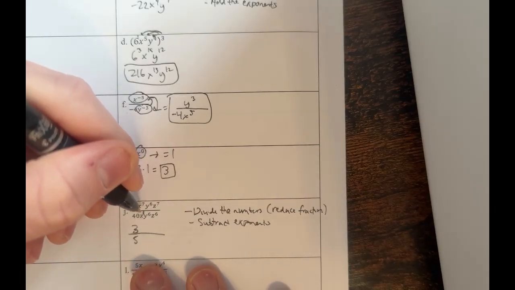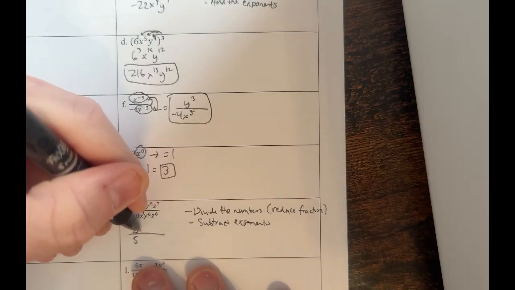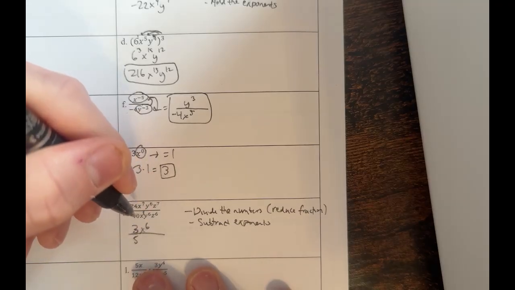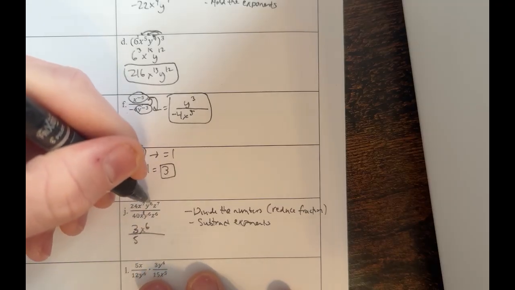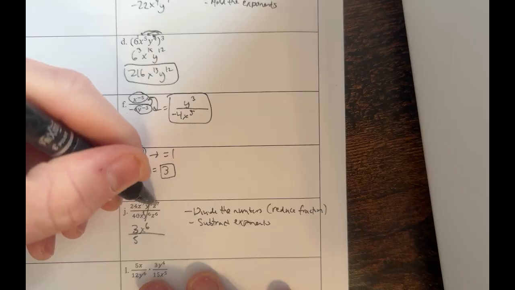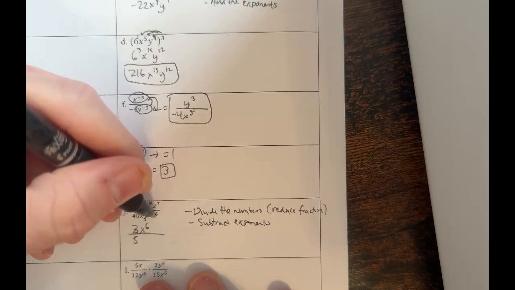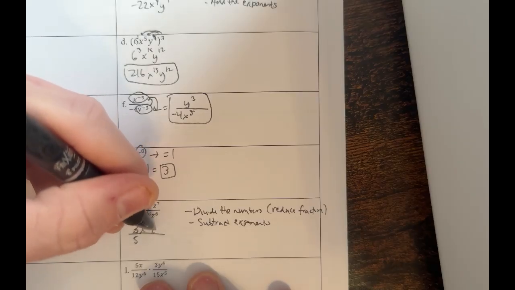If there's no exponent there, it's implied to be 1. So what's 7 minus 1? X to the 6th. Y to the 6th, y to the 6th, that just cancels. Here I've got z to the 7th power minus 6. 7 minus 6 is 1. You could also ask yourself this.